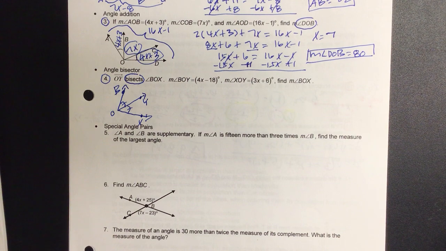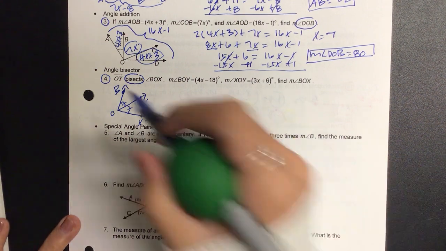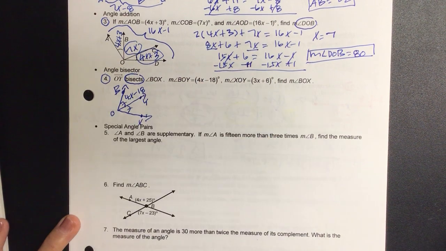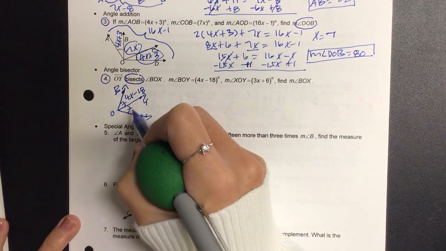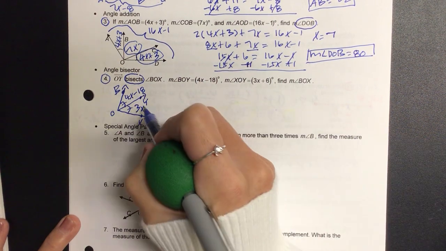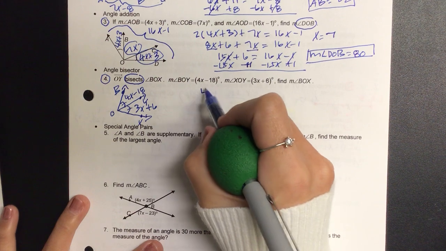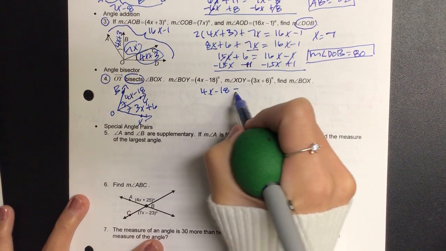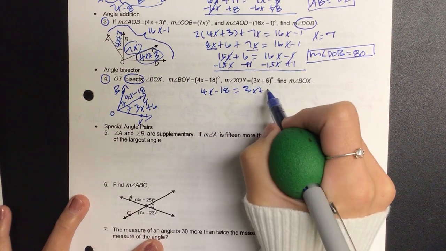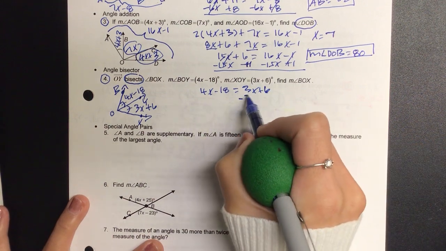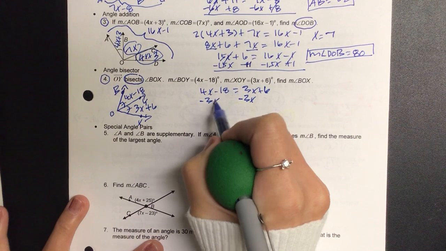Let's fit in what we can. So BOY is 4x minus 18. And then XOY is 3x plus 6. So what can I do with those two? Equal them to each other. Very good. 4x minus 18 is equal to 3x plus 6. And then let's do two things at the same time. Minus 3x.